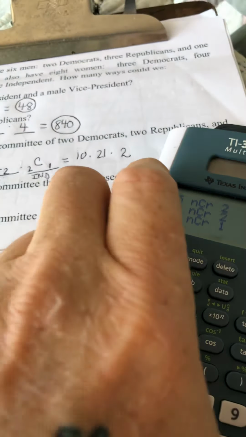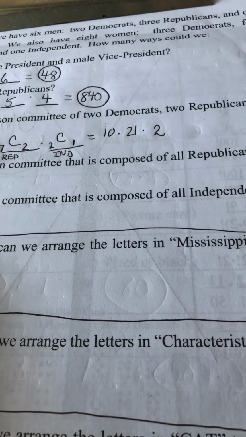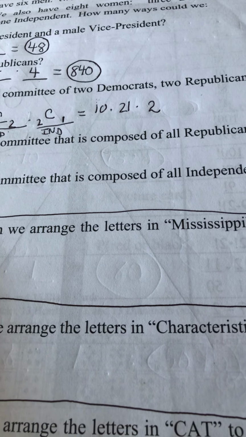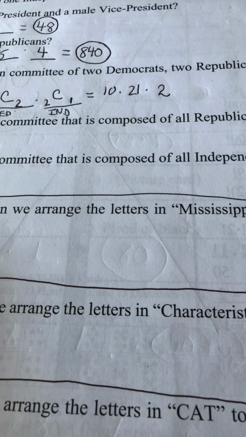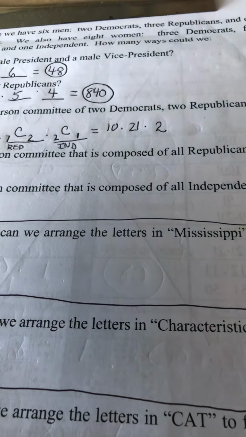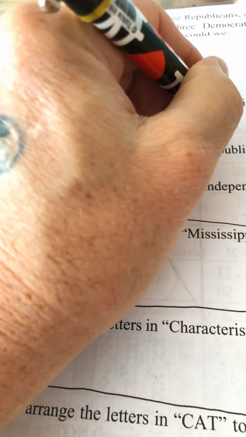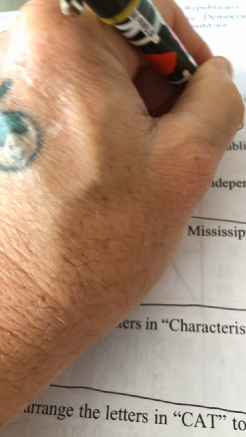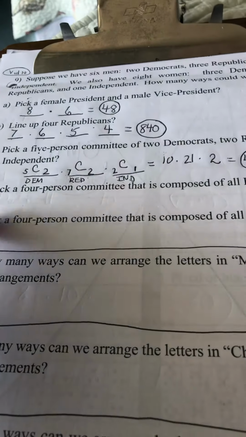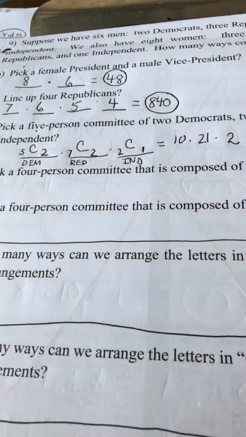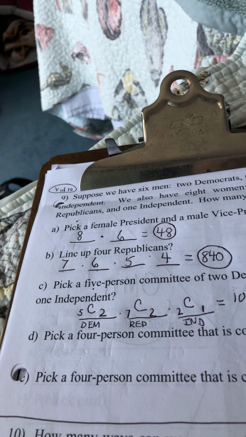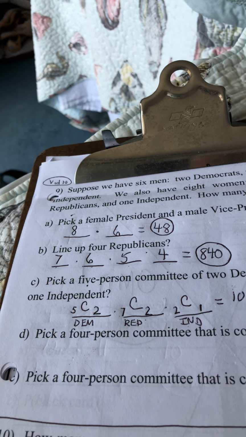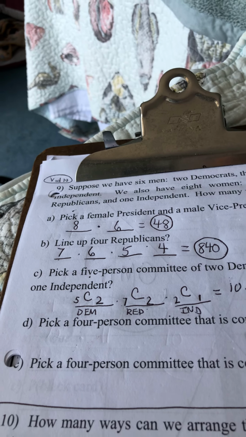And now we finish by doing 10 times 21 times 2, and we get an answer of 420. Okay, now I will be doing the next 2 parts of this question on the next video because I don't like each video to go too long. This is already 6 minutes. So this is problem number 9, parts A, B, and C.